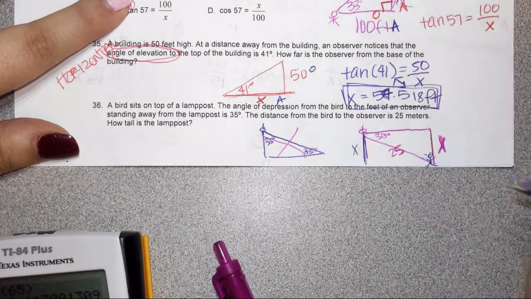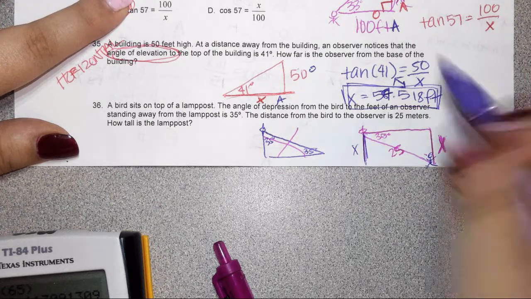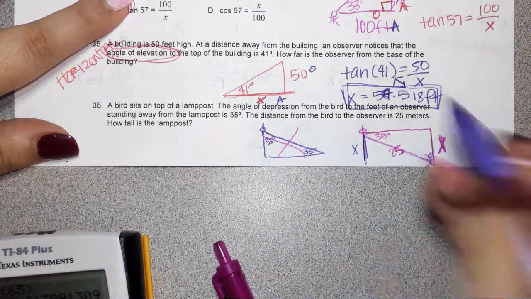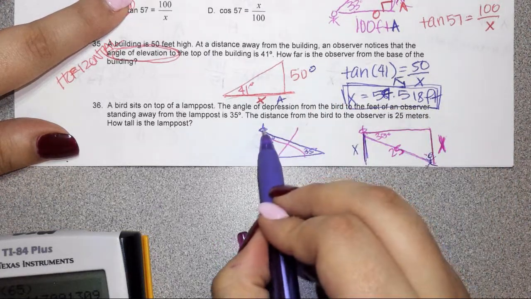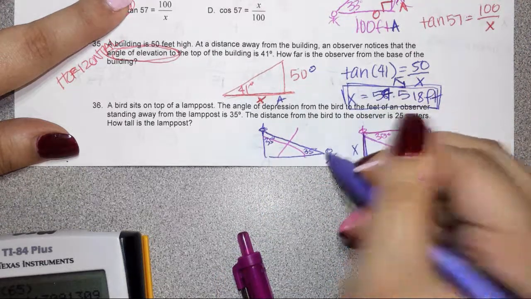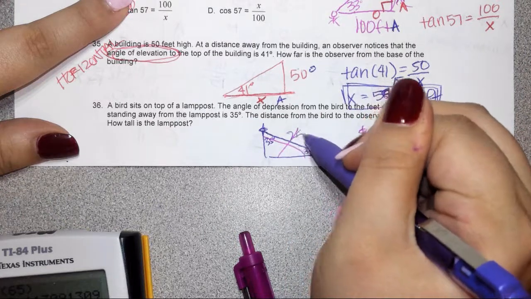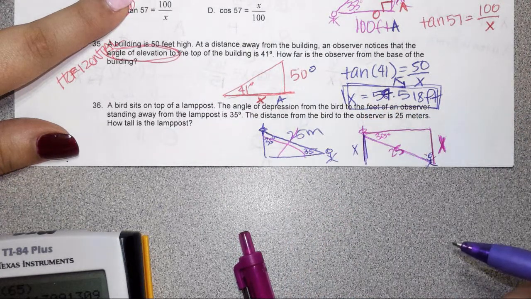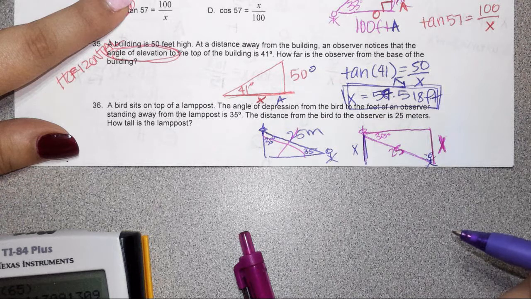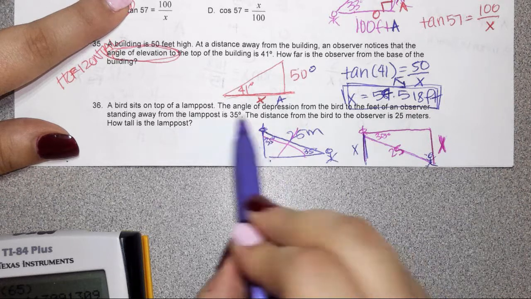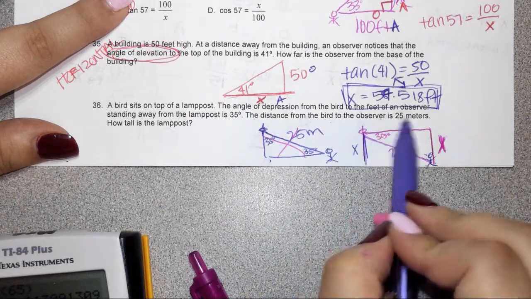This is my lamppost. But if you draw it like this, we're talking about the 25, where you put it. Right, the 25 is right here because if here's my bird, here's my person that's chilling looking at it. The bird to the person is 25 meters. No, I'm telling you that's what it is. Wait, shouldn't the 25 be on the bottom? No, that's how far the person is from the lamppost. It says the distance from the bird to the observer.